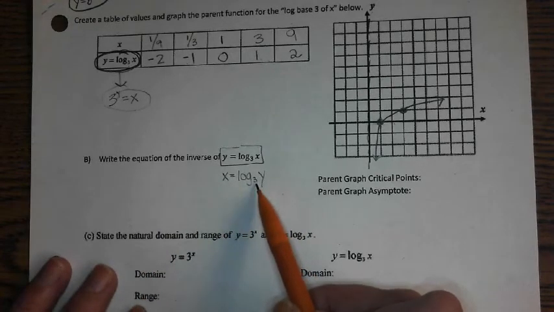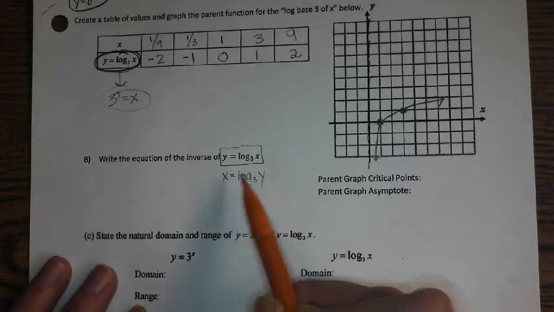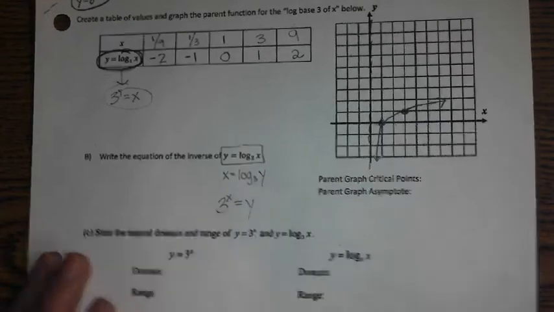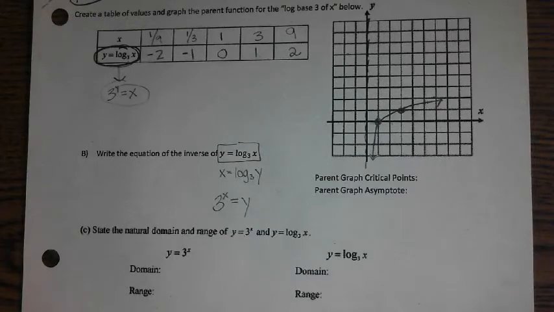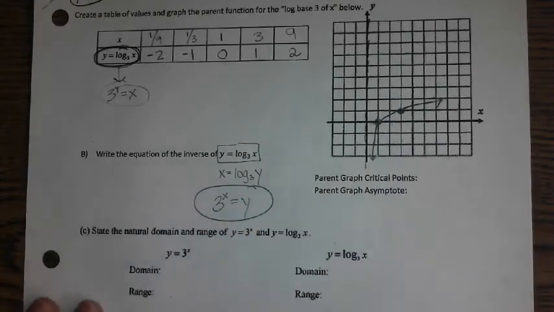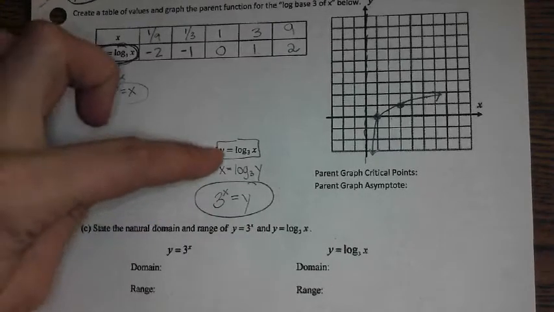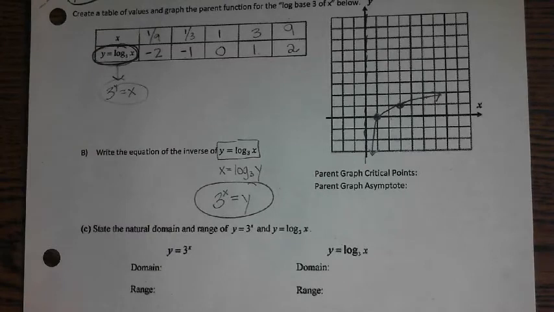So it would be the base of 3 raised to the other side equals y. And guess what? y is already by itself. So the inverse function is the exponential with a base of 3 versus a log with a base of 3. Good?